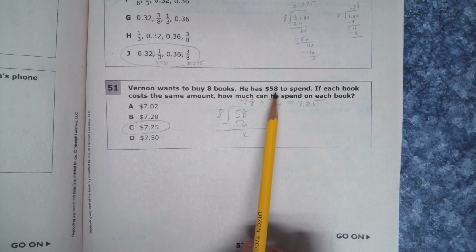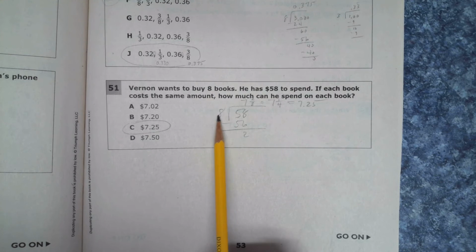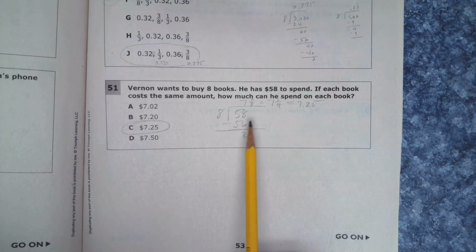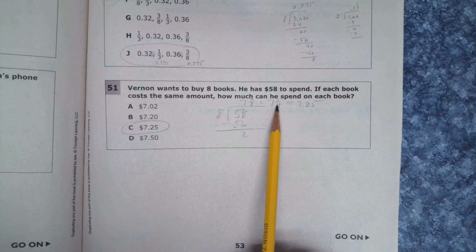So we need to do 58 divided by 8. 8 goes into 58 7 times, because 7 times 8 is 56. 58 minus 56 is 2. So there will be 2 8s. So 7 and 2 8s is the same thing as 7 and 1/4.